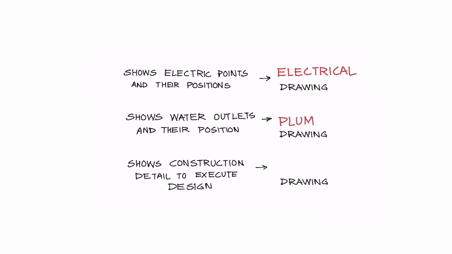There are more drawings like electrical, plumbing, and construction drawings, which show exactly what their names suggest. But right now, we don't need to know deeply about them.